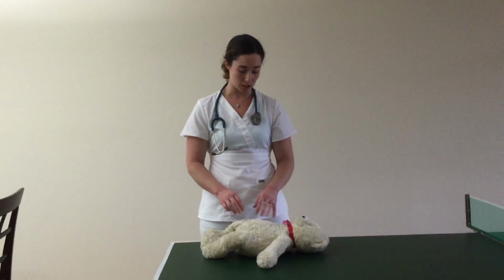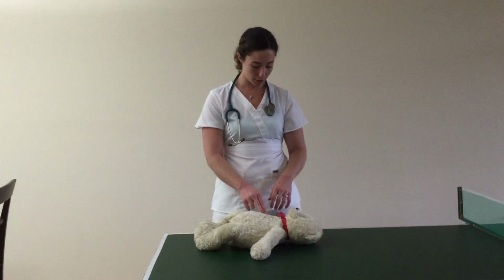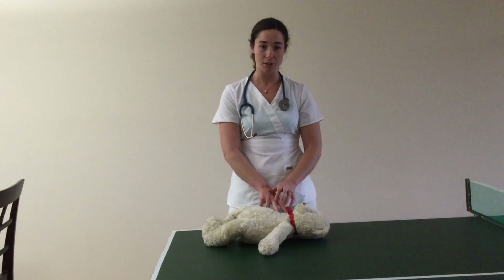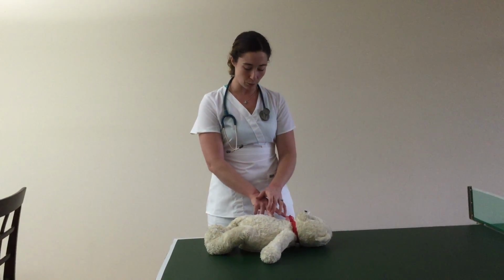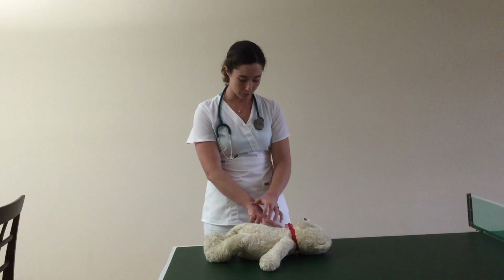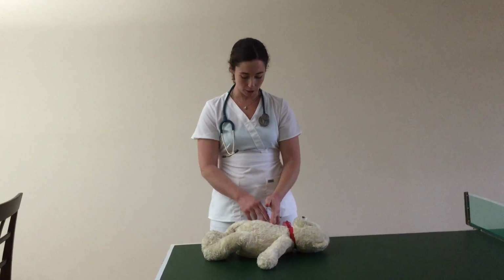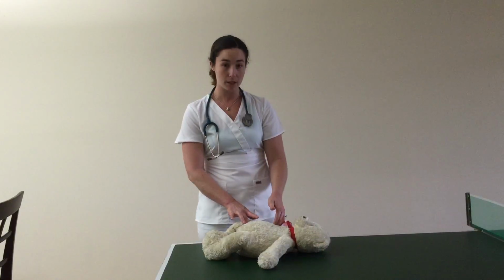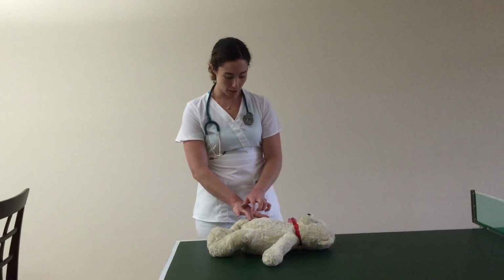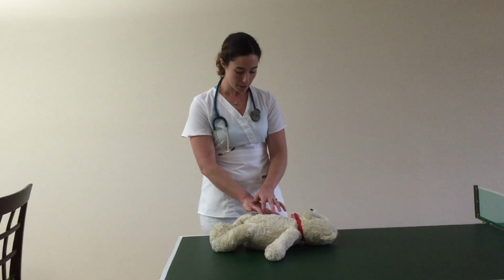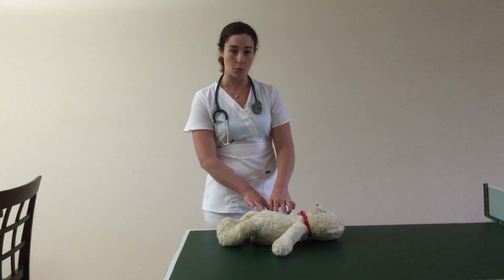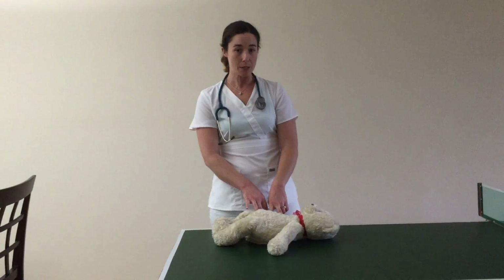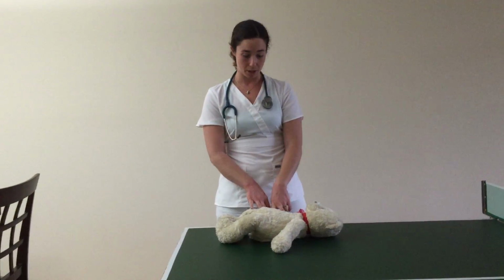Next step is to percuss the liver. You start with the mid-clavicular line and you assess the intercostal spaces. When you start to hear dullness, you mark that with a marker. That'll be the top of your liver. Once you mark that, you'll start from the bottom on the right mid-clavicular line and you work your way up. You'll hear the tympany until you hear dullness again. You mark that and that'll be the bottom border of your liver. Normal liver can be between 6 to 12 centimeters.